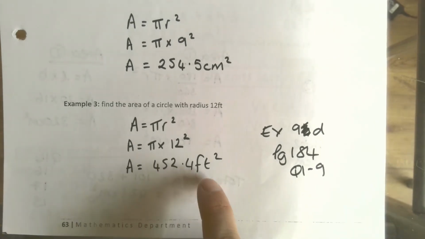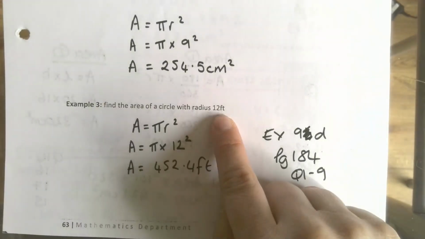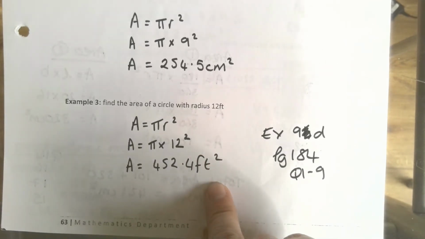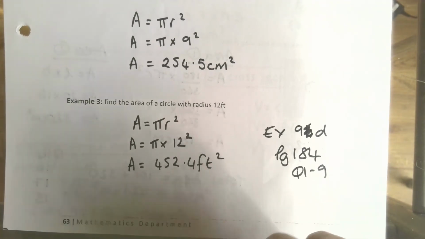Just be careful. This is something I quite often fall for. I am so used to, in these types of questions, lengths and stuff being given in centimetres, that I quite often miss it if it's like this. See the way this is in feet? So we need to make sure that we check the unit and match it up. And because it's an area, all these units are squared.